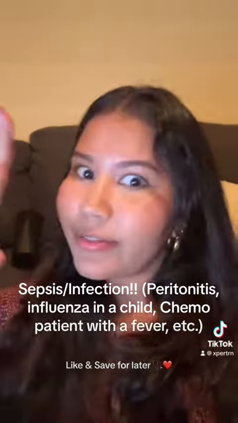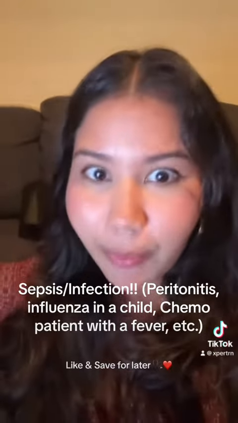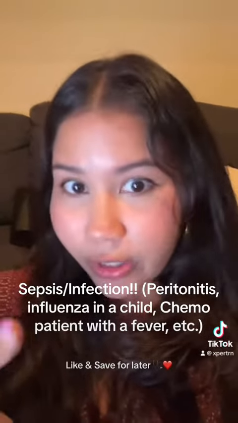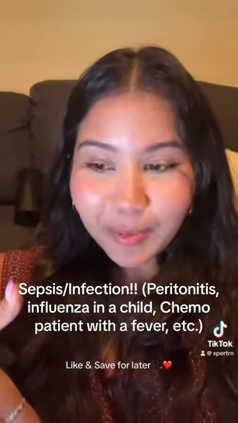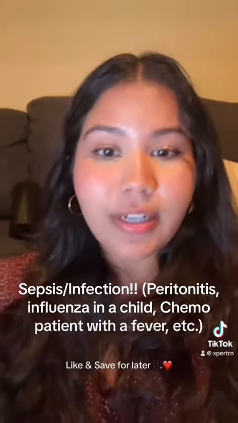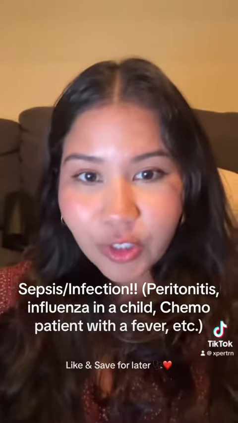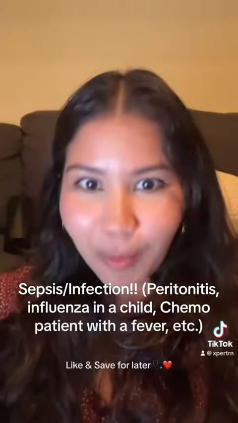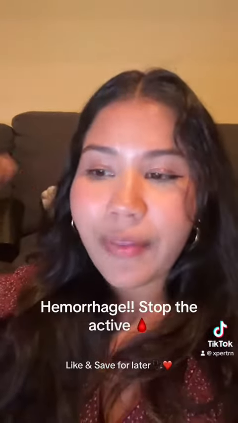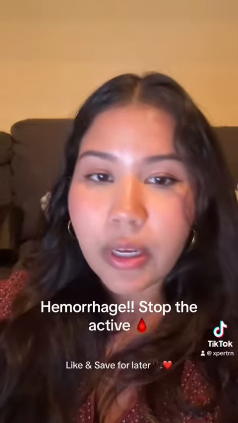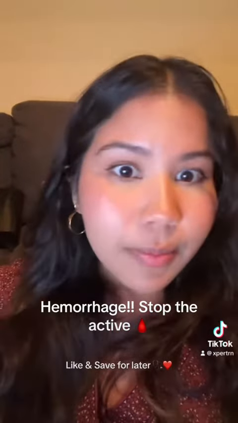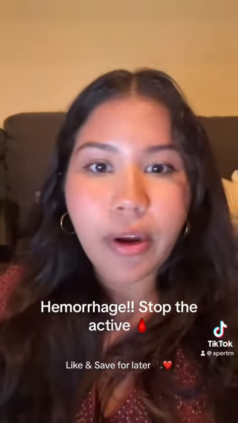Patient has an active infection, like patient came in with appendicitis and now they have a rigid, board-like abdomen. That patient now has developed peritonitis. It's a life-threatening complication. That patient is also going to be the most important patient you want to assess. And then your H stands for hemorrhage. So I want you to remember, if your patient's actively bleeding, this patient is going to take priority.